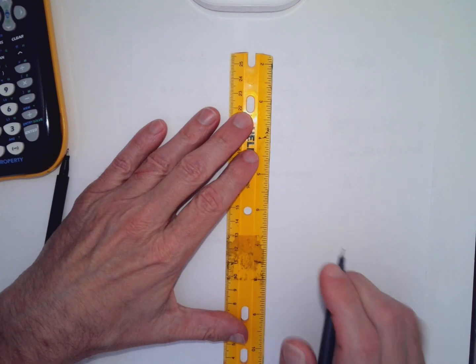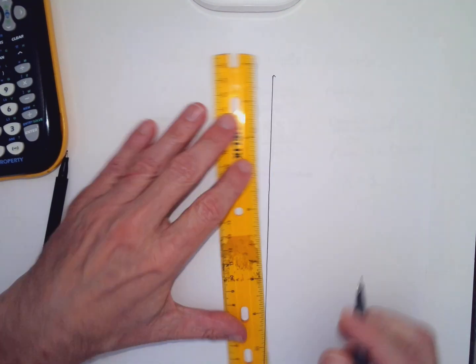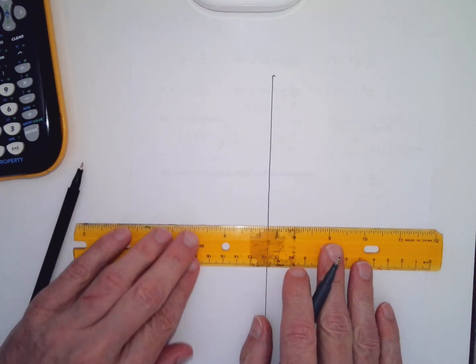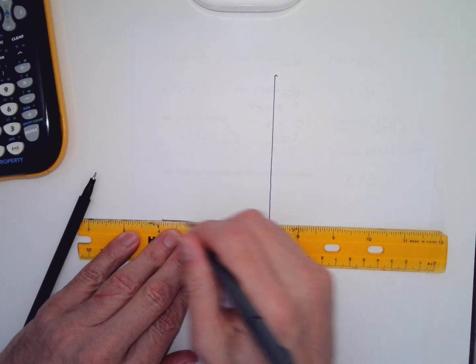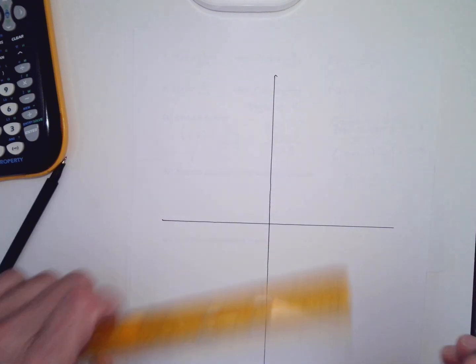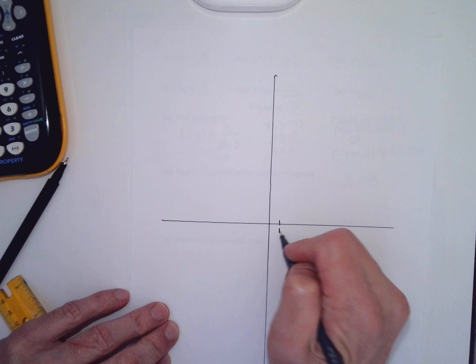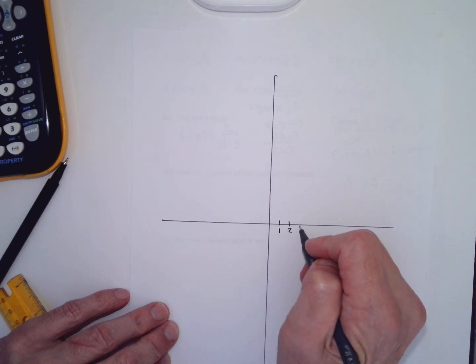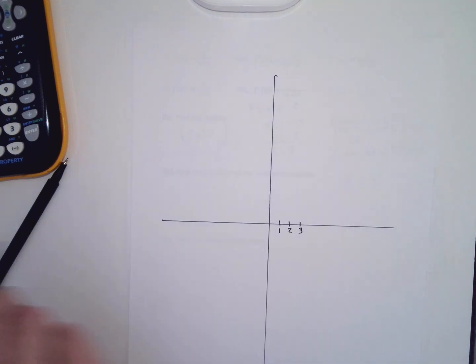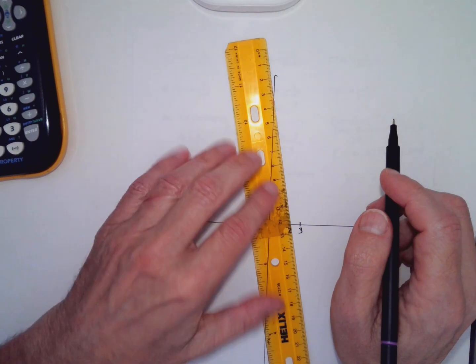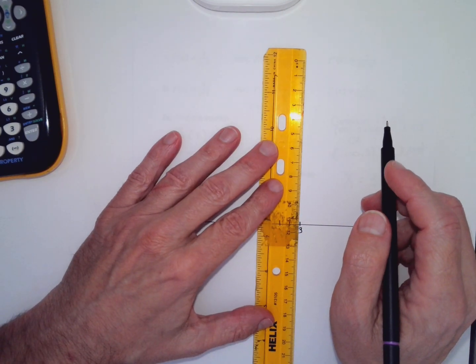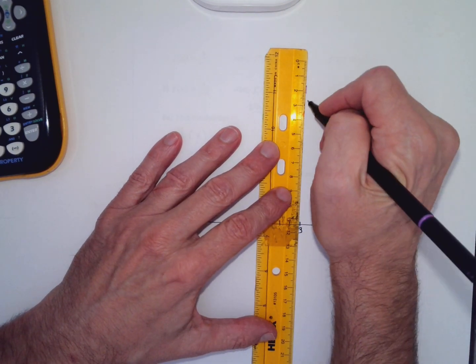Time for color coding. So as I go to sketch a graph, I have my x-axis and my y-axis, and the first feature I need to show is a break in the graph at x equal to 3. And to show that break, the vertical asymptote, I usually do it in a different color if I have one, and I usually do it with a dashed line.